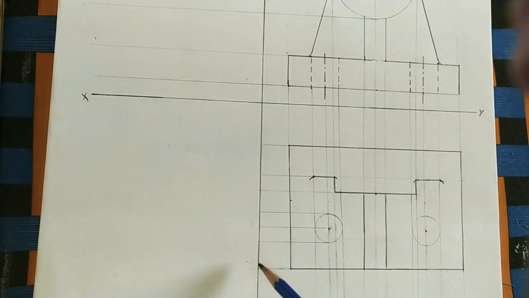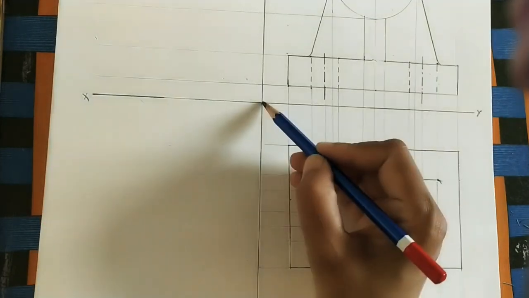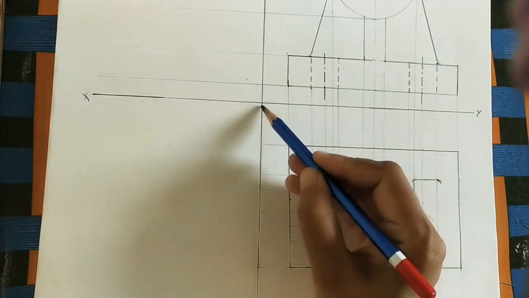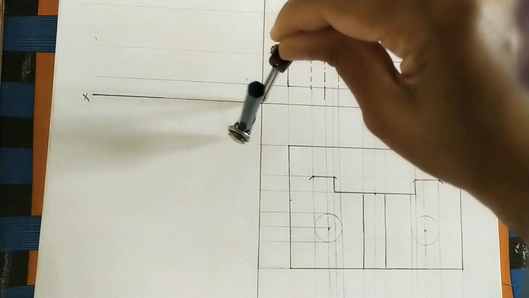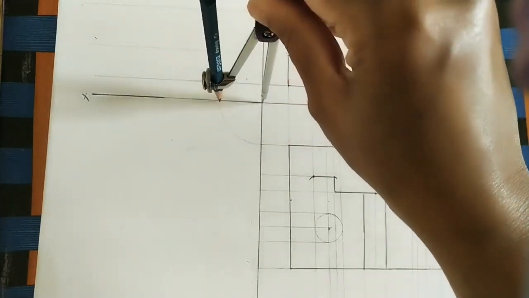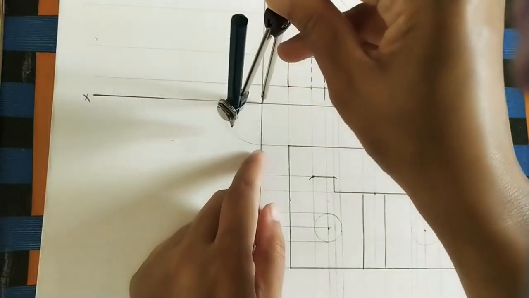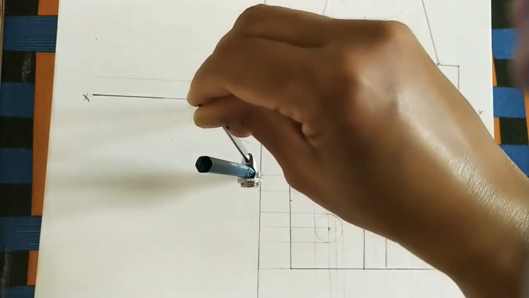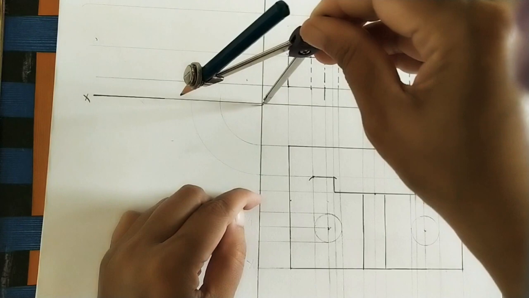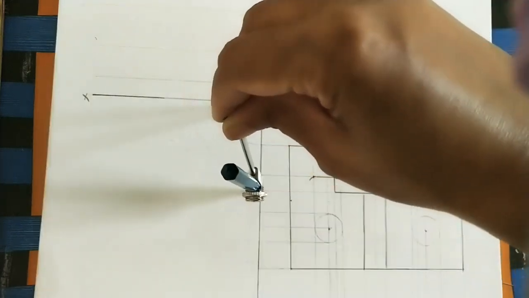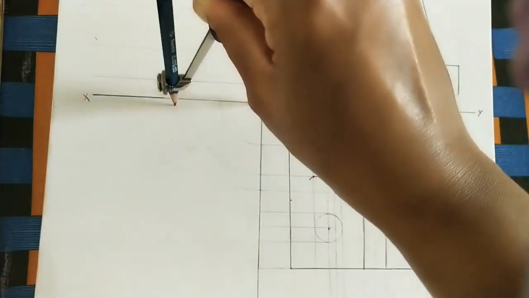Now shift these intersection points to this reference line. How to shift all these points? Take this point as center, and the first point, this length, as the radius using a compass. We are shifting this point to this reference line. Just make a thin curve up to this reference line. Now after this, shift this point. Take this as the radius, shift the second point. Now take the next point, same point as center. This third point, shift it here.